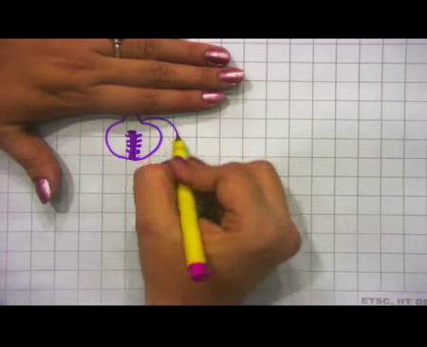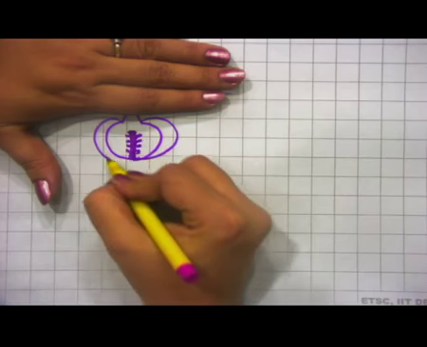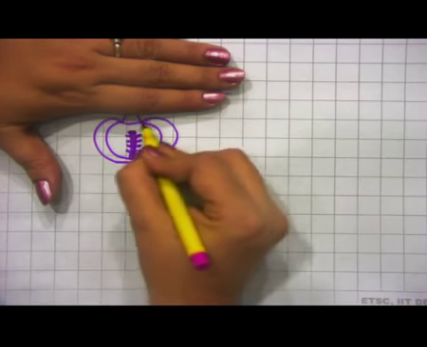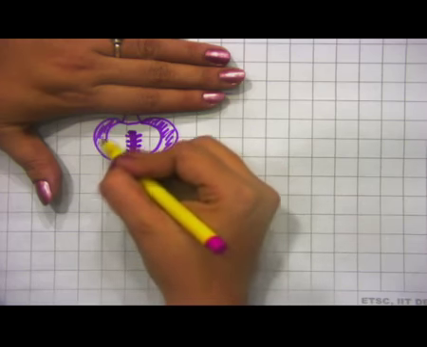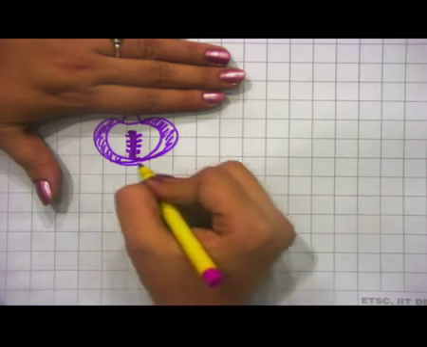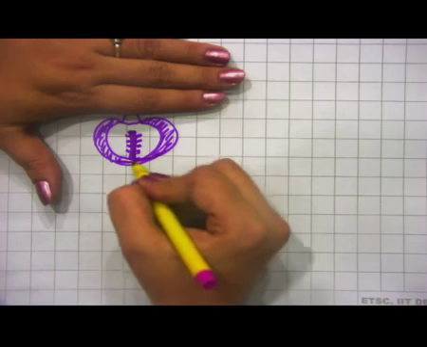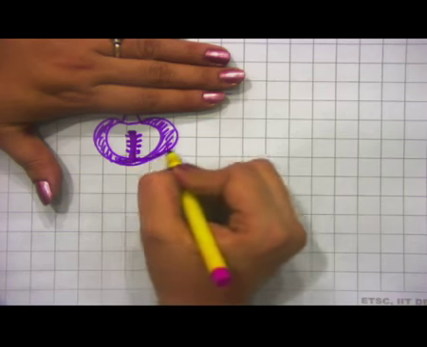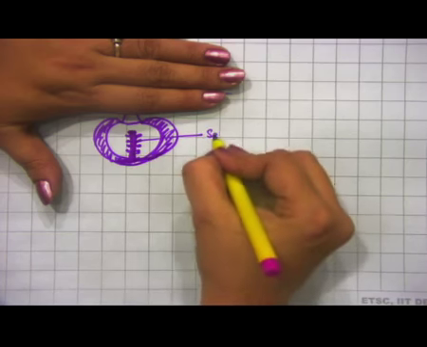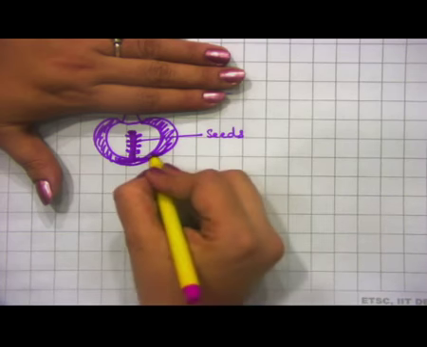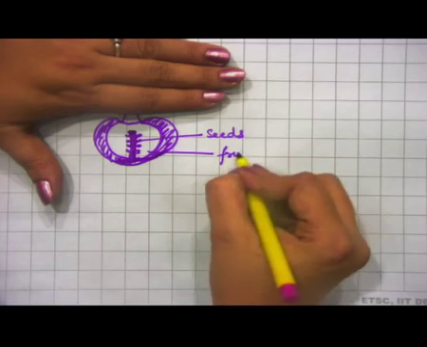Now the ovary wall swells up. And this is how a fruit is formed. This structure will now be known as the fruit and these will be the seeds. This is the fruit wall.